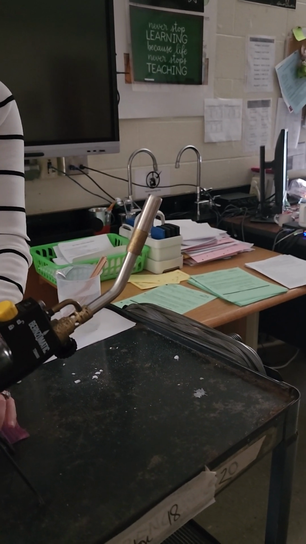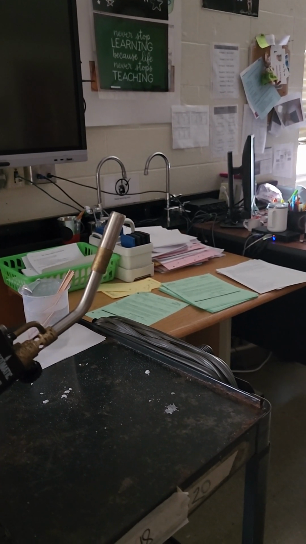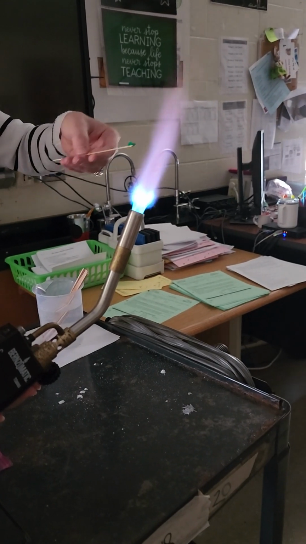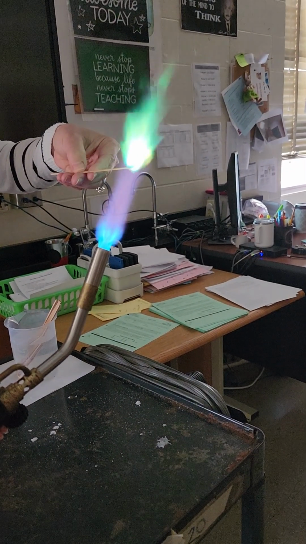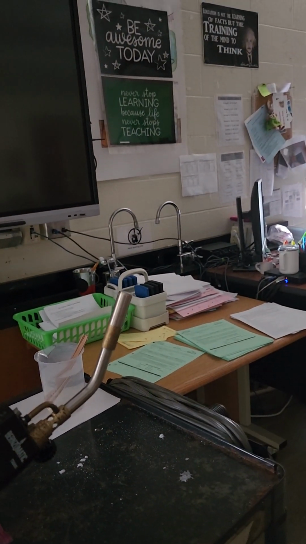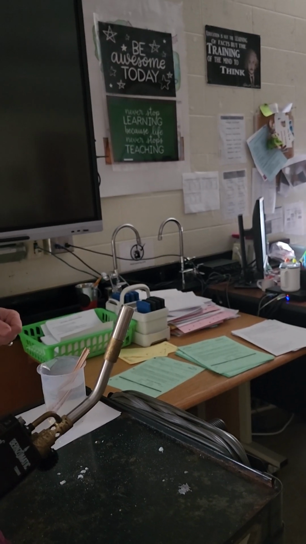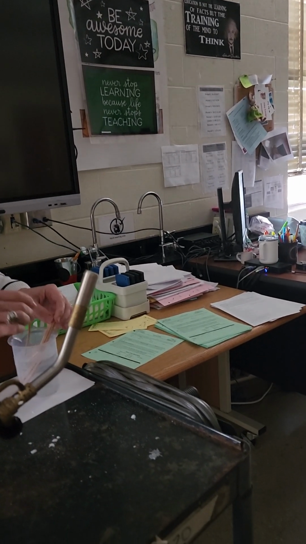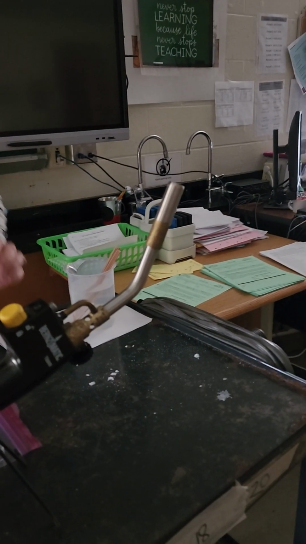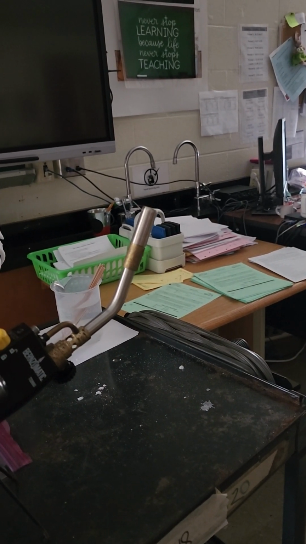Again, as the electrons in the metals get excited, they cool down and they give off a very specific color. That is your third unknown. Again, go back and look at it, see if you can figure out which one it is. And your last unknown, unknown D.